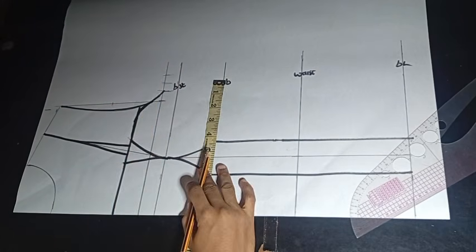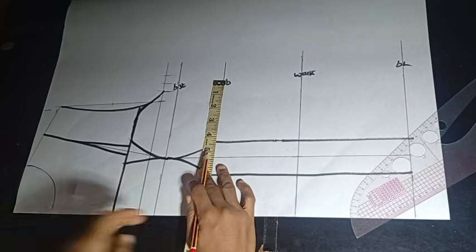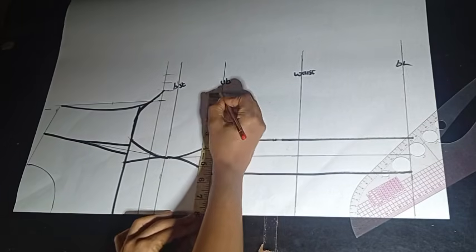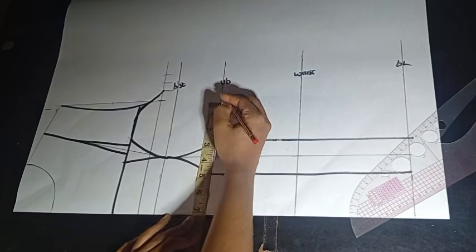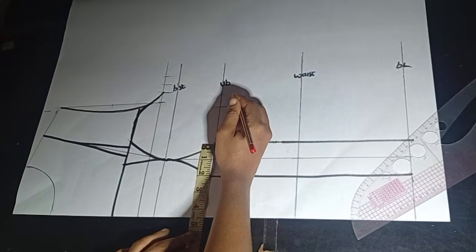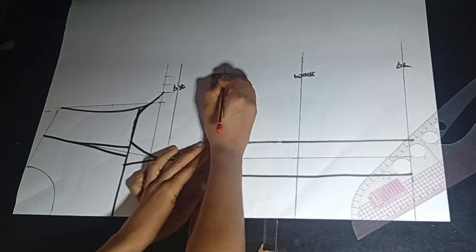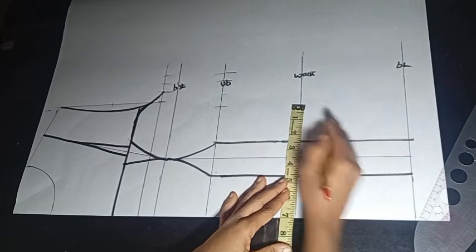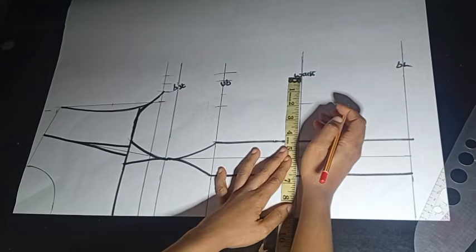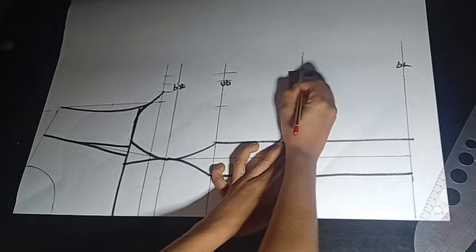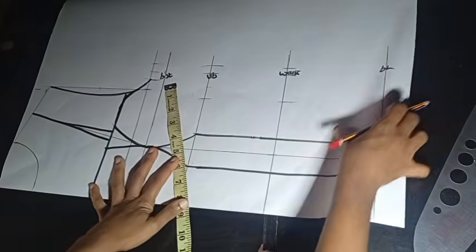Whatever you're adding should not be too much because of the asymmetric design at the side of the dress. Mark your underbust measurement divided by 4. Measure the dart intake, replace, and add your sewing allowance. Here, mark your waist measurement divided by 4. Measure the dart intake, replace, and add your sewing allowance.